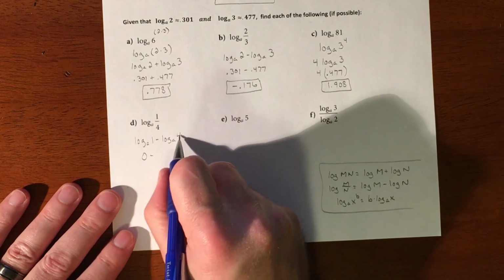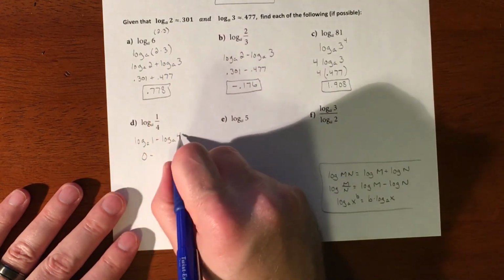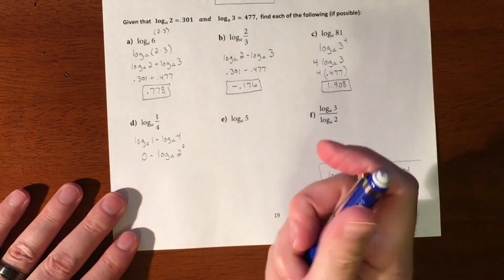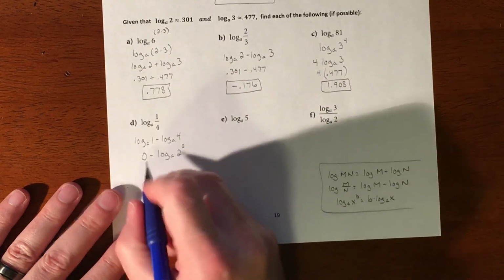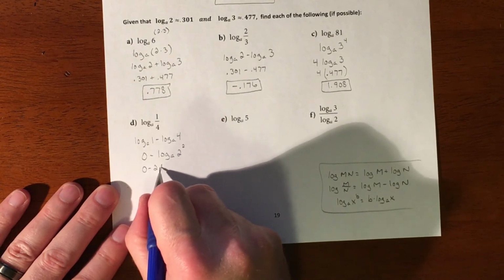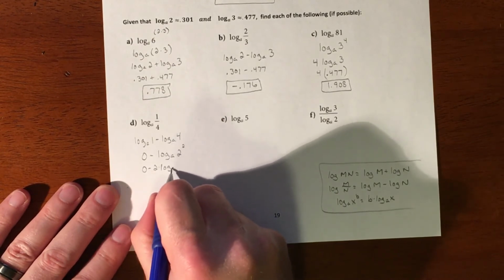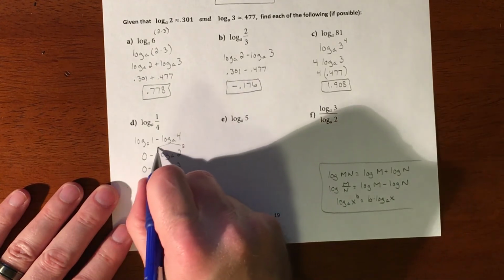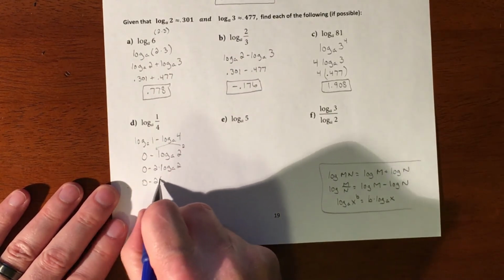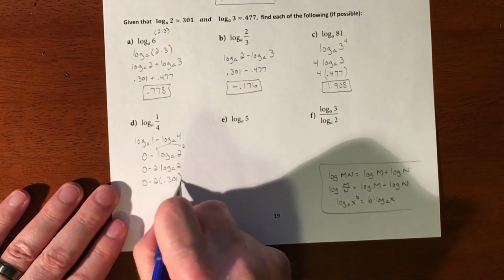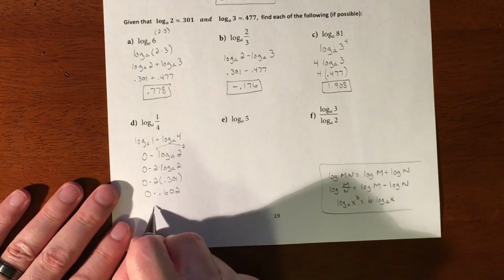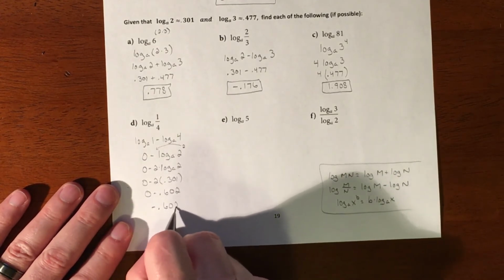Now this piece is a bunch of 2's. So we can rewrite this as 2 to the 2nd. 2 to the 2nd allows us to pull this 2 in front. So we're going to have a 0 minus 2 times log base a of the 2. So that exponent went in front. And then this is our value. So we have a 0 minus 2 times 0.301, and 0 minus 0.602 equals negative 0.602.